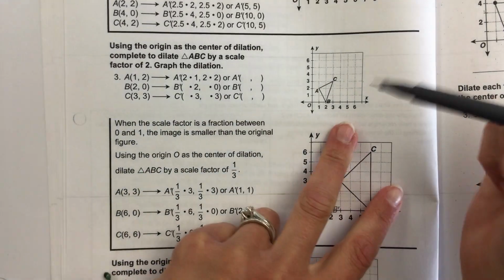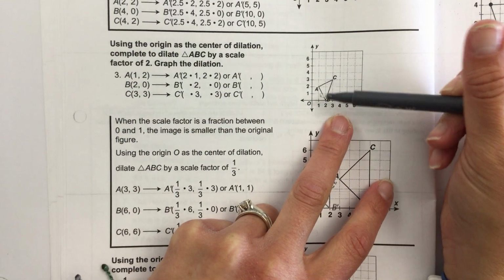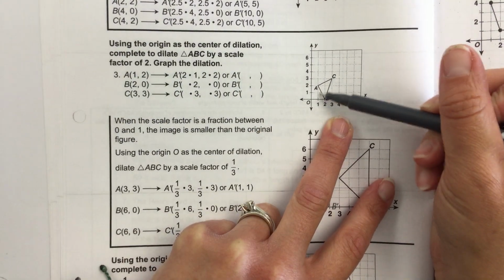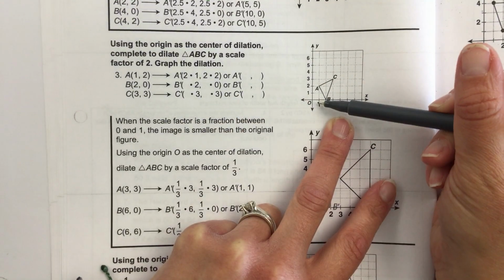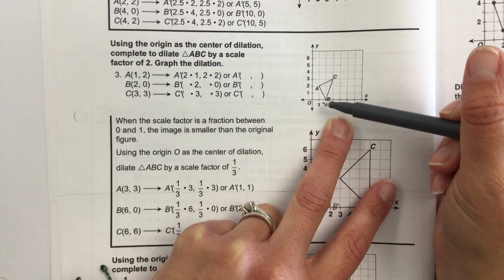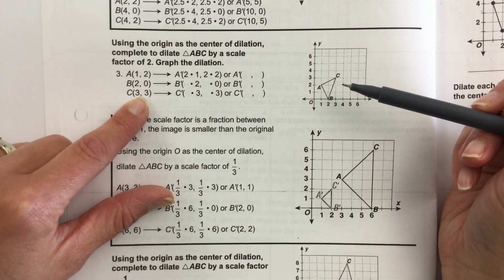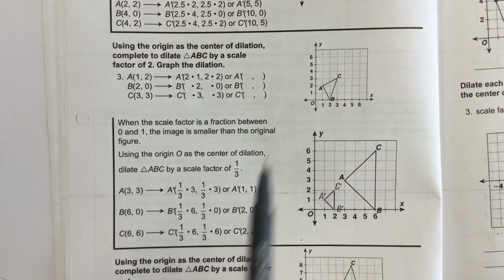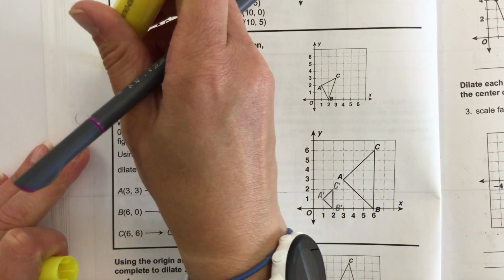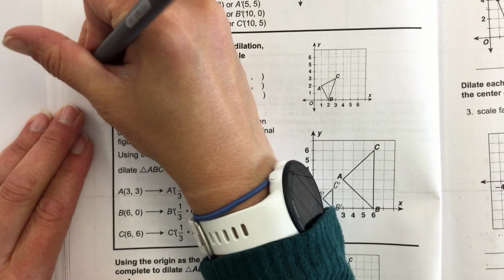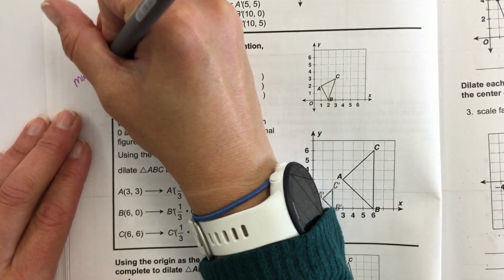So I'm going to show you this. They have this little triangle plotted, and I'm just going to go through the coordinates here. A is 1, 2, B is 2, 0, and C is 3, 3. They have those noted right here for you. Okay? They told you that our scale factor is 2. What that means is that you're going to multiply by a 2.